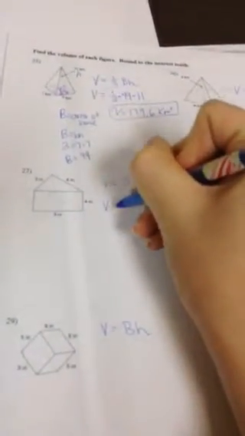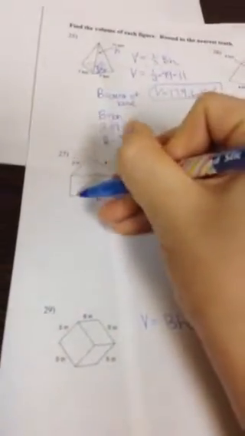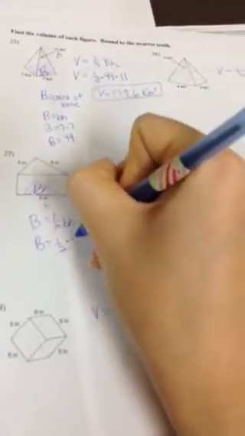So for prisms, it would just be volume equals capital B times H. So now I see that the height of the whole prism is 5, so I label that height. To find my capital B, well, here's my base. I need to find the area of the base. It's a triangle, so I would do 1/2 base times height. B equals 1/2. My base would be 4. My height would be 3.